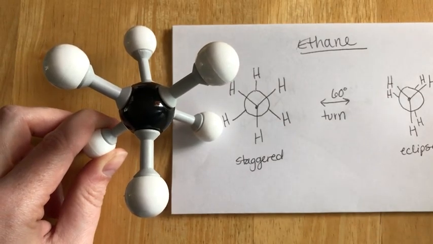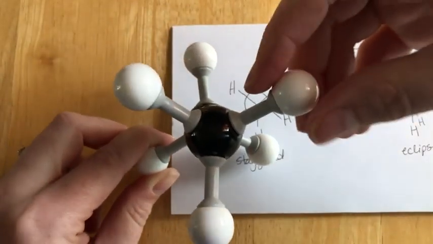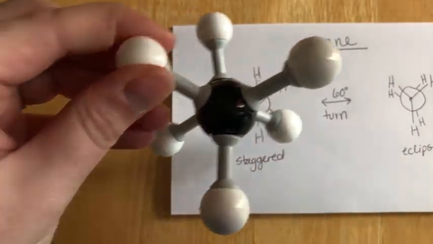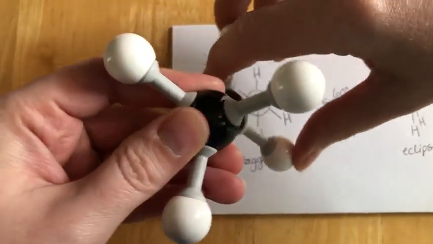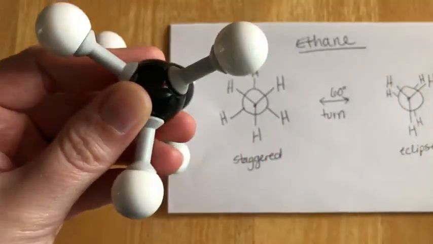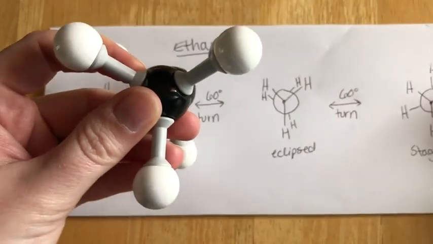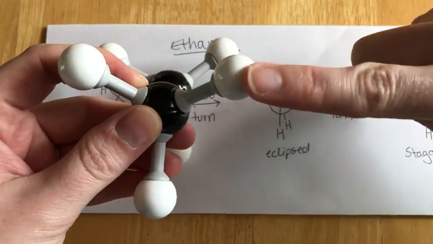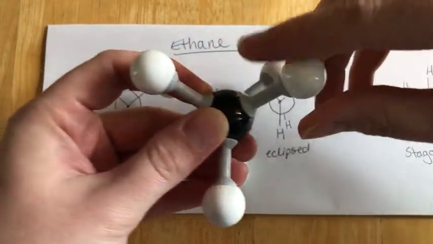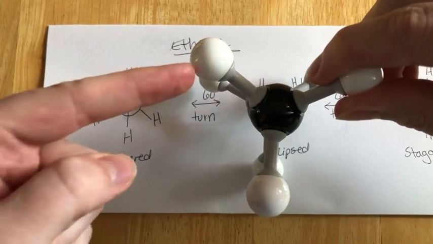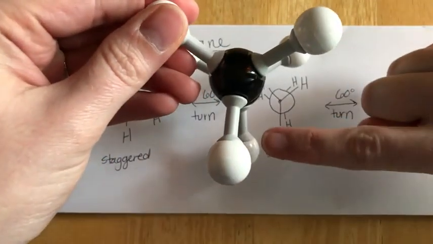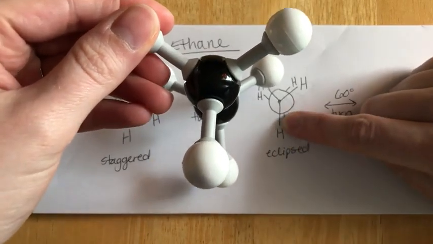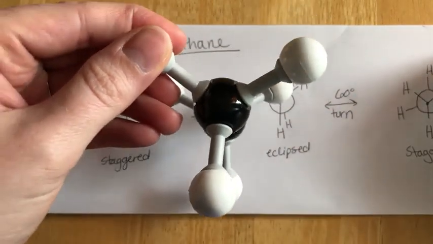Now, what if we rotate the back carbon 60 degrees? Because remember, if you have single bonds, they should rotate freely, at least at room temperature. All right, so if I rotate everything 60 degrees, we get our eclipsed structure here. So the hydrogens on the right are lined up, the hydrogens on the left are lined up, and the hydrogens on the bottom are lined up, just like in our picture. Of course, I draw these slightly offset so you can see where they are.